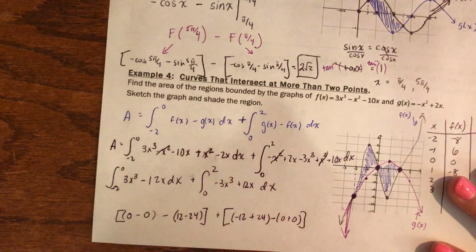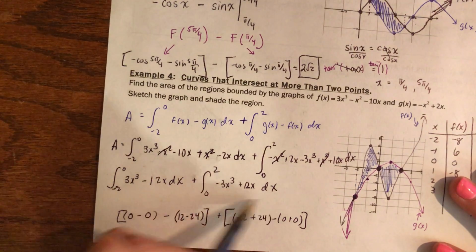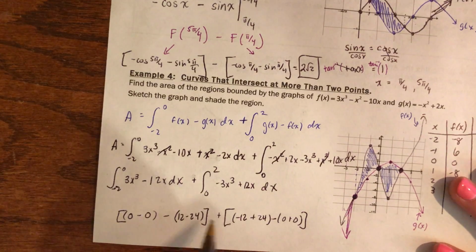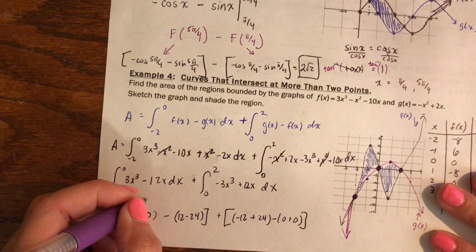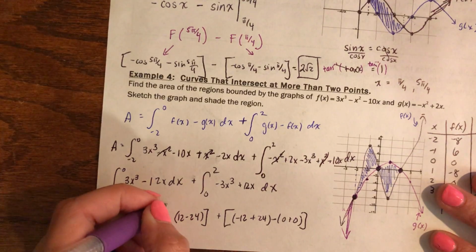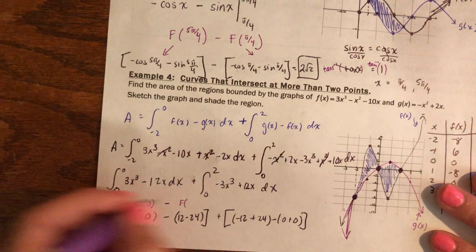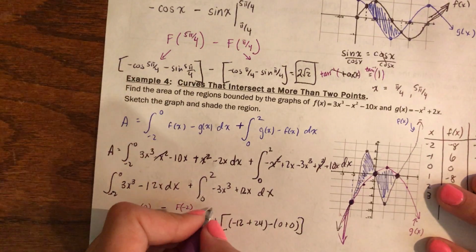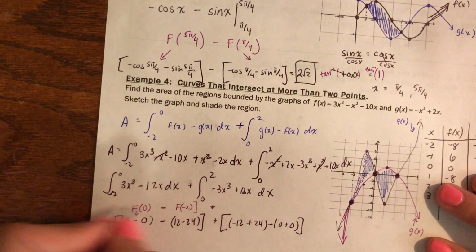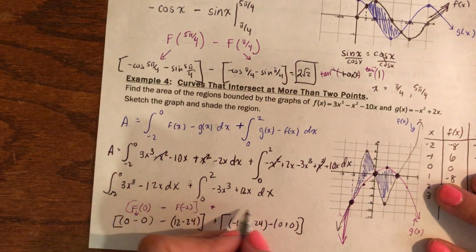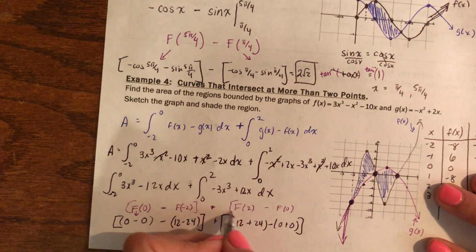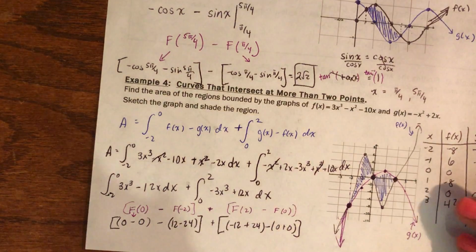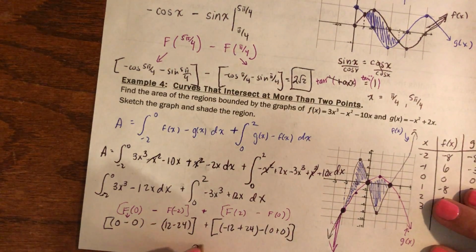Now these just look like numbers right now, but when you go through and go ahead and do that, you'll eventually get to this part where this is f of 0 minus f of negative 2 plus, right, this fundamental theorem of calculus, f of 2 minus f of 0. Okay, and your final answer when it comes down to everything should be 24.